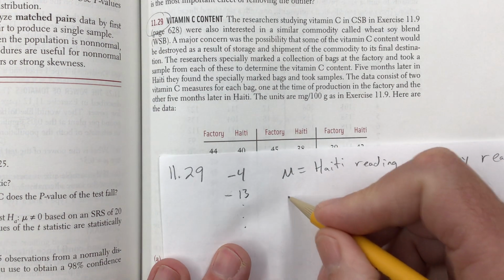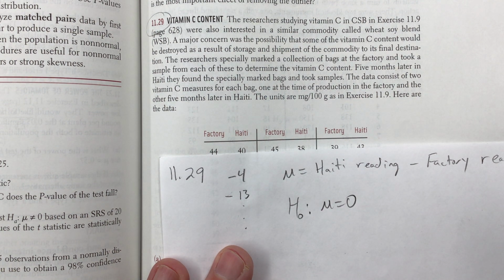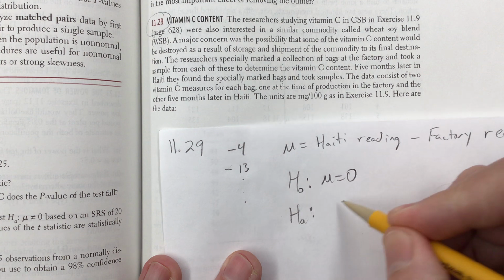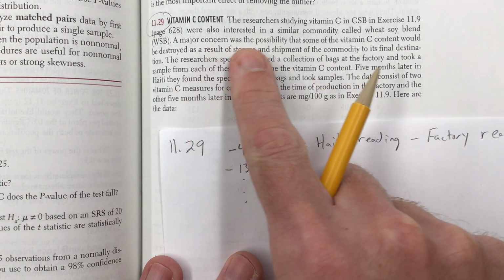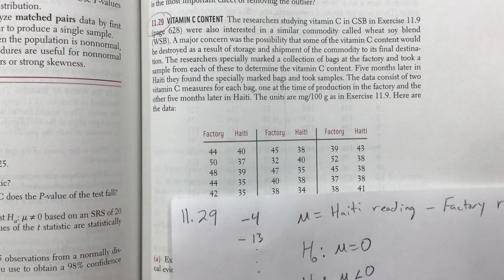Okay. So now my null hypothesis: nothing, didn't change, stayed the same, hence the word null. Now, alternative, you're not expecting it to gain, right? So I would go with a one-sided alternative because, right, over time, these things should lose potency. So I'm going to say less than 0. Yeah, here we are. A major concern would be some would be destroyed, right? Deteriorate.